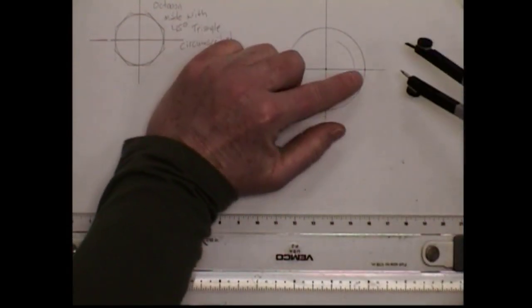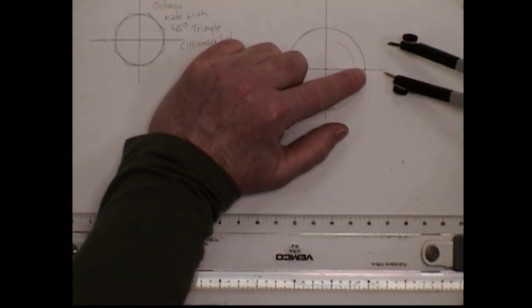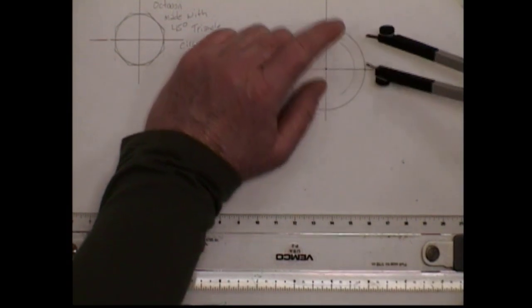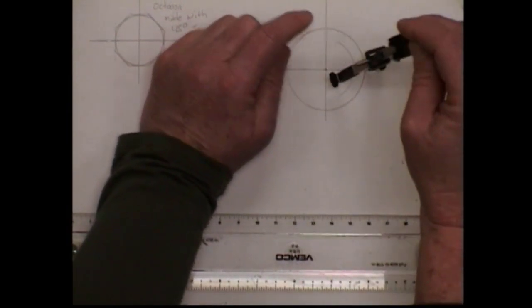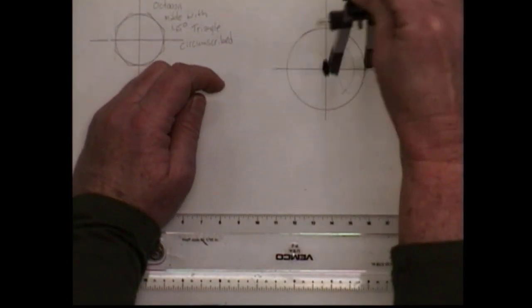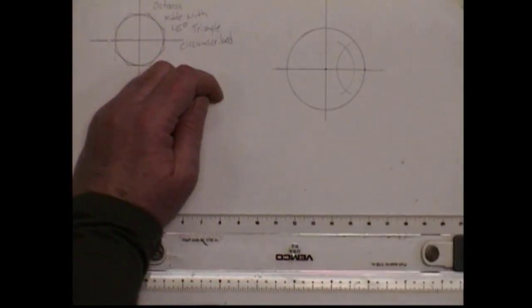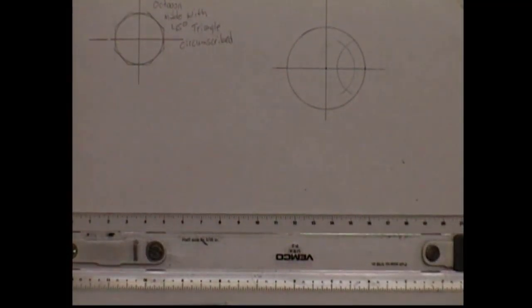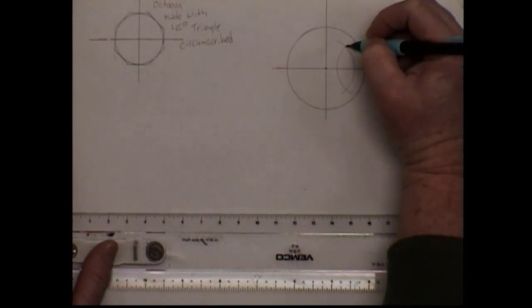And then I'm going to put my needle point in the quadrant point, not at the end of my center line, at the quadrant point. So where the circle touches your center mark. So I put my needle point there, and I'm striking another arc. And if you remember from yesterday, once you strike that arc, you have 2 points.